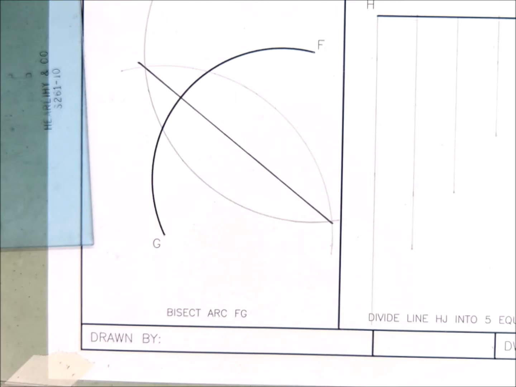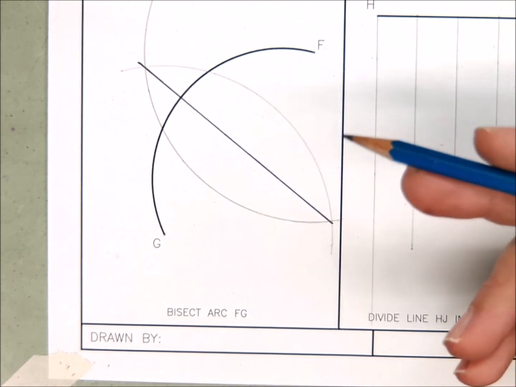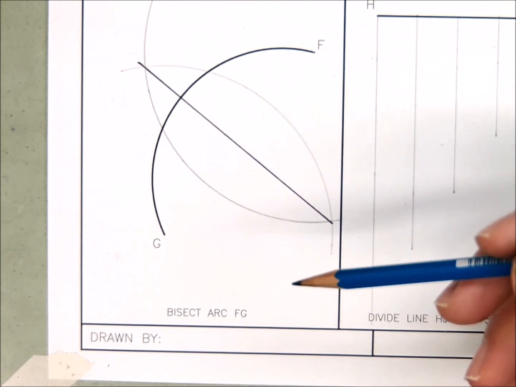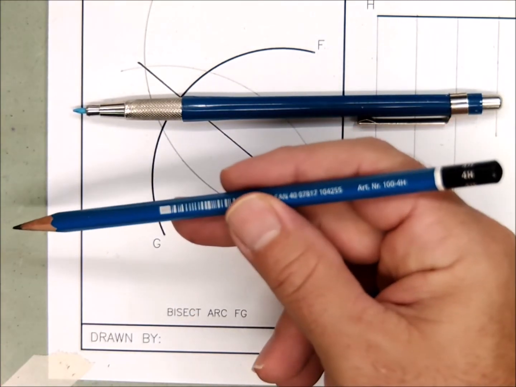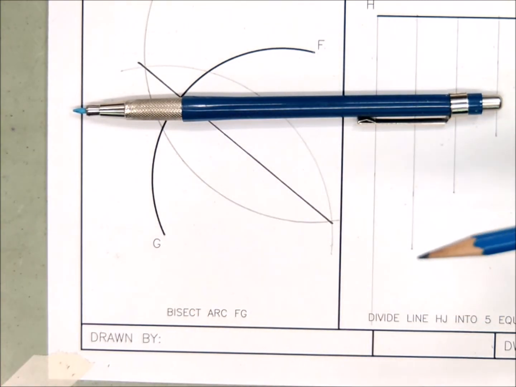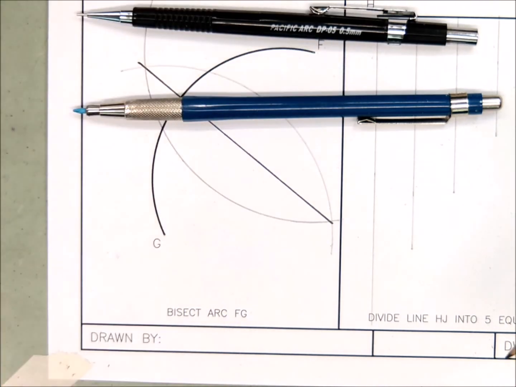So the very last step, when we are all done and we're happy with our work, is the lettering "drawn by", well, that's you. What you want to do is use one of these light pencils, either your non-photographic blue or a 4H pencil with a very sharp point, or your skinniest mechanical pencil.